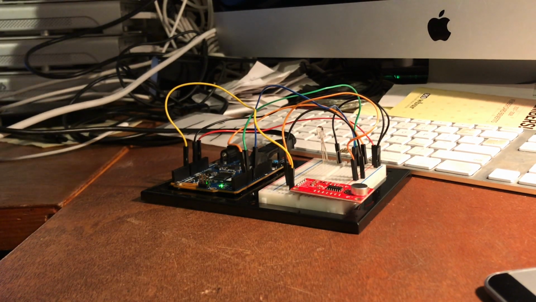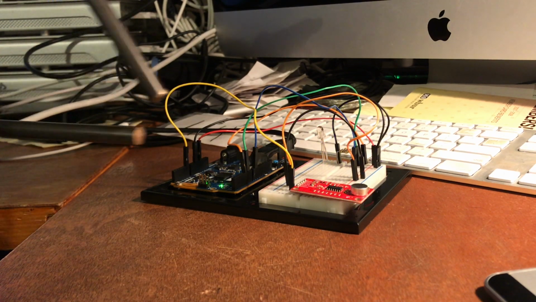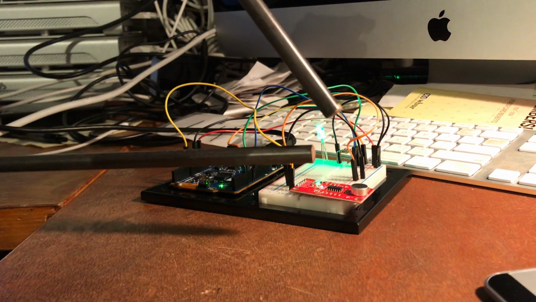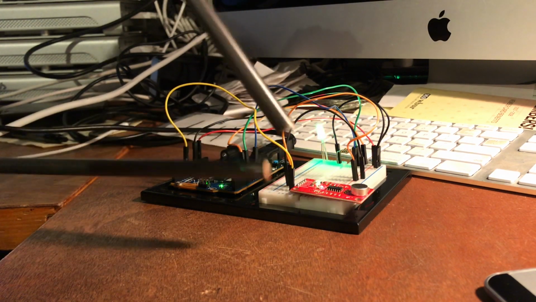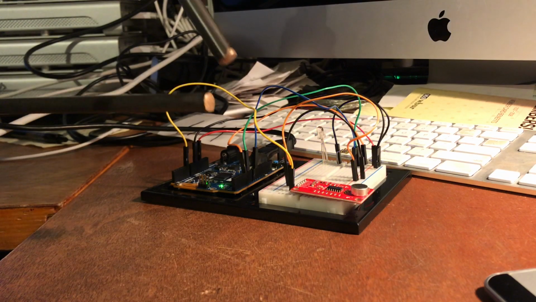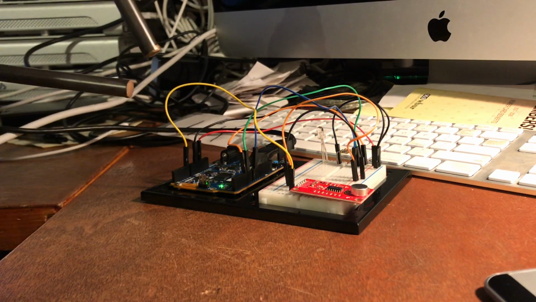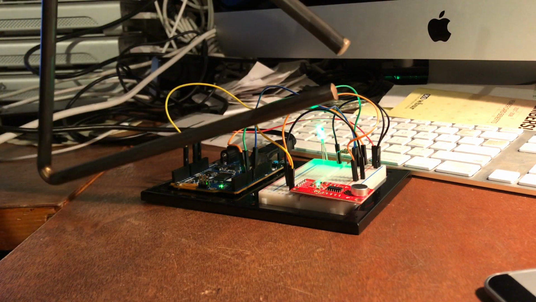So now it's not doing anything. So let's see if we can get it to change the colors. There we go. I got up to yellow, but there we go.